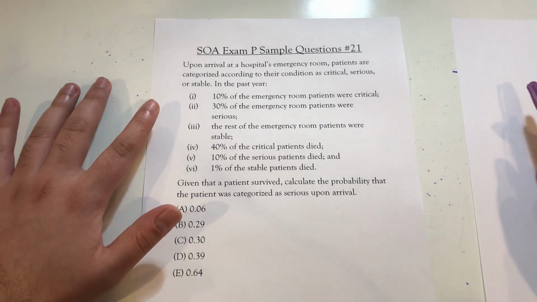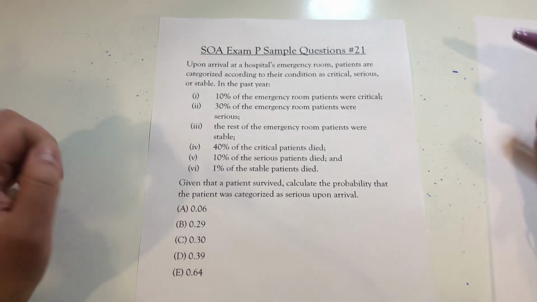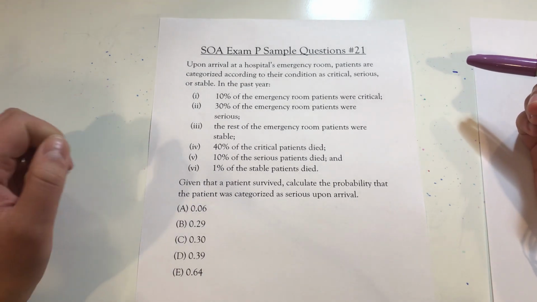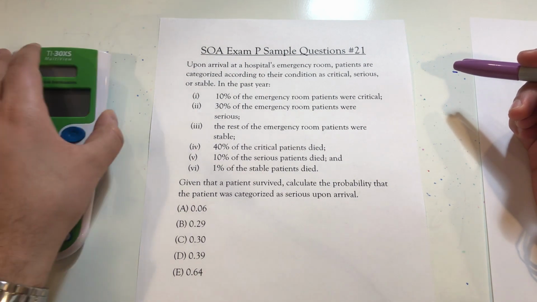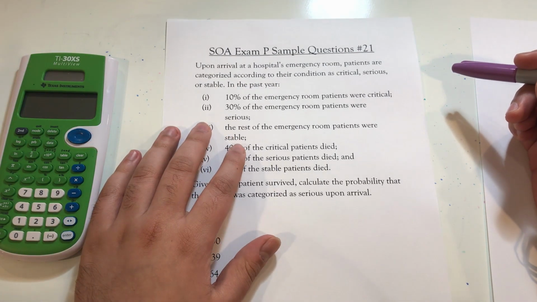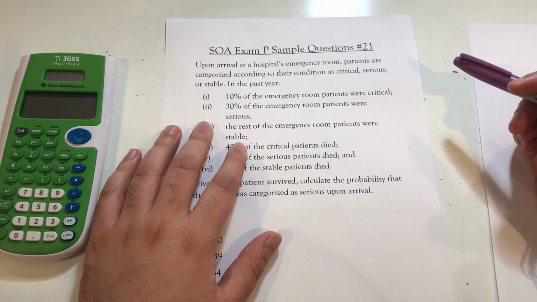All right, so in this video, we're going to go through sample question 21 from the Society of Actuaries Exam P list of sample questions. Upon arriving at a hospital's emergency room, patients are categorized according to their condition: critical, serious, or stable.